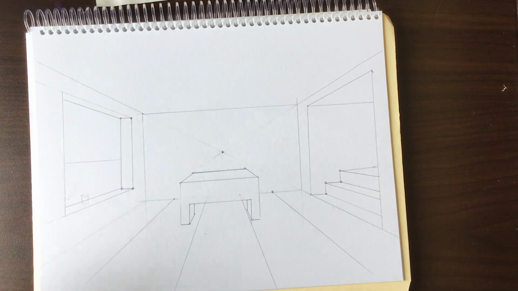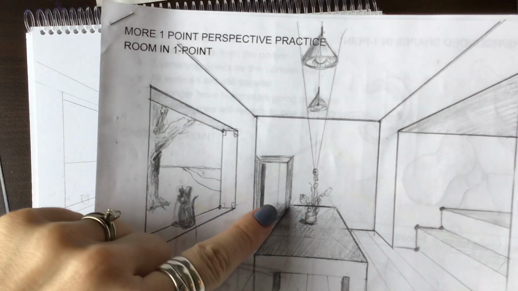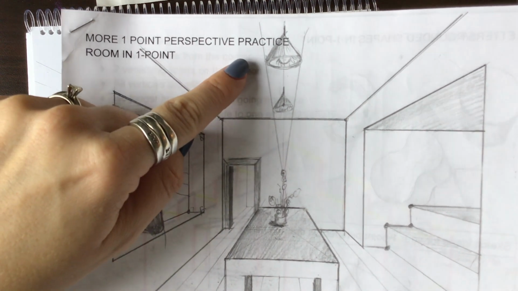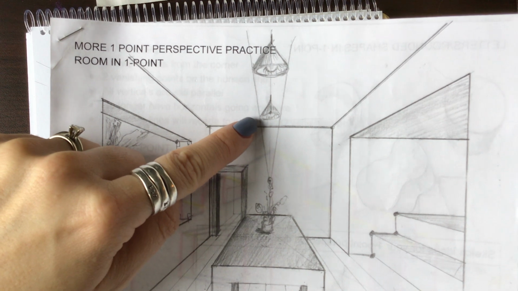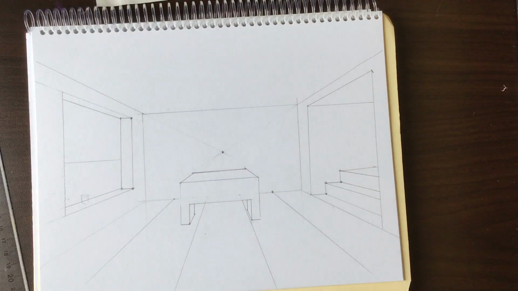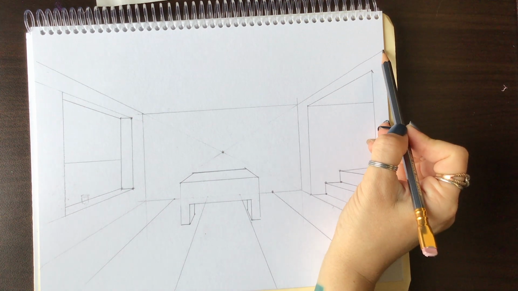Now, we can place items on the ceiling perhaps. In this drawing, you can see how just a line up from the vanishing point can help you determine the placement in the middle. Speaking of finding the middle, let's say that this room ended here and here.